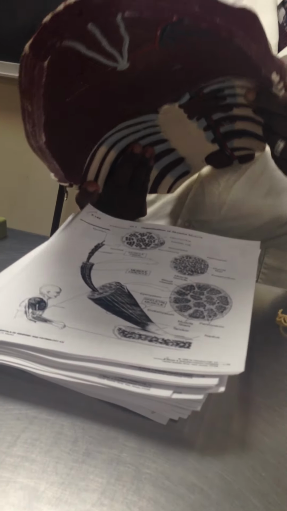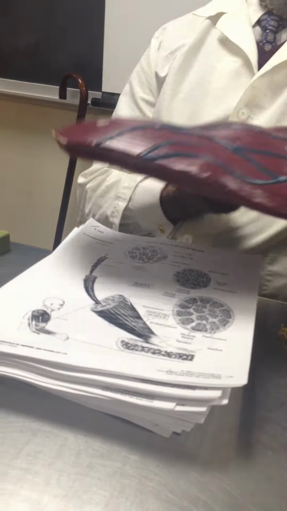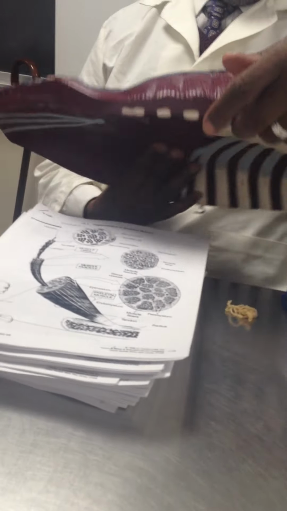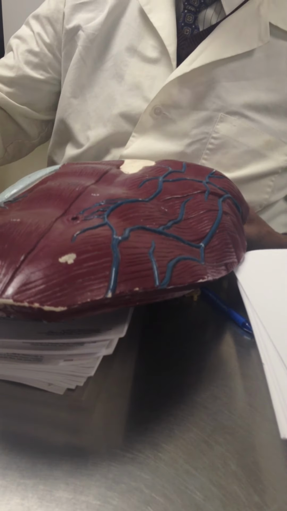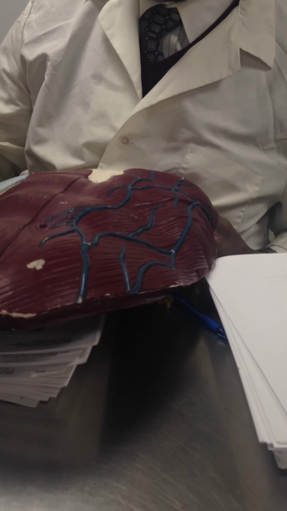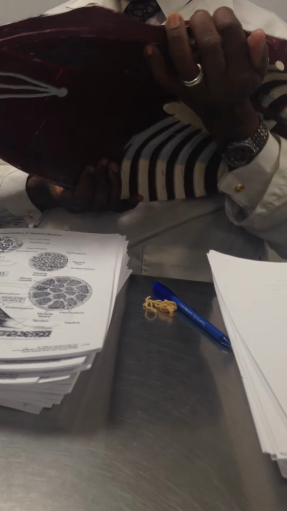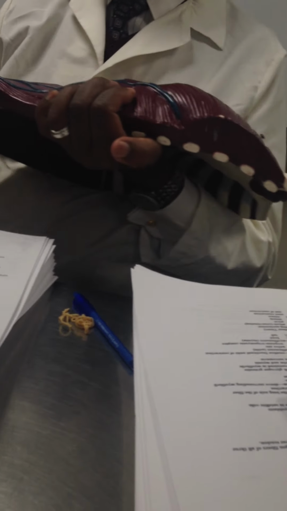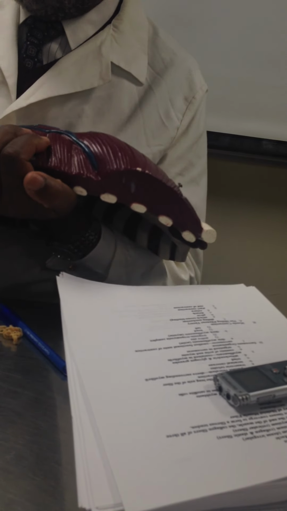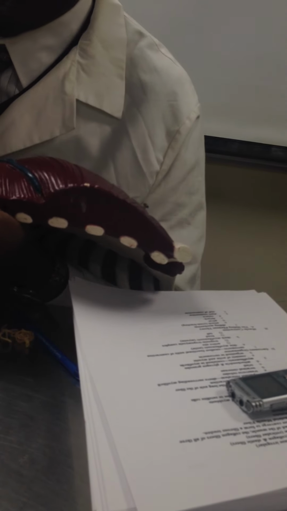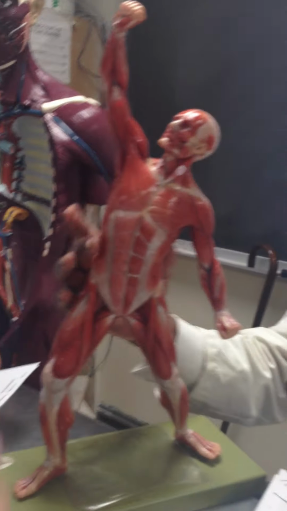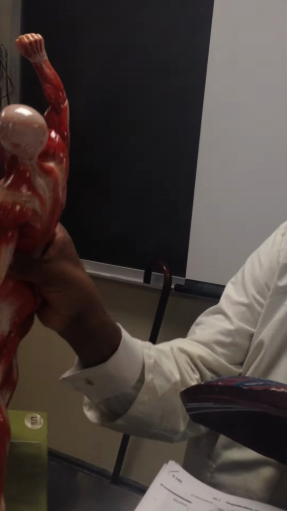All right. These are good. Okay. All right. These are the serratus anterior. The serratus anterior muscles are also here. Look at this model here. Right here. And here.